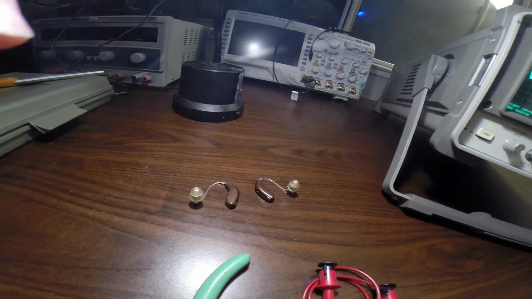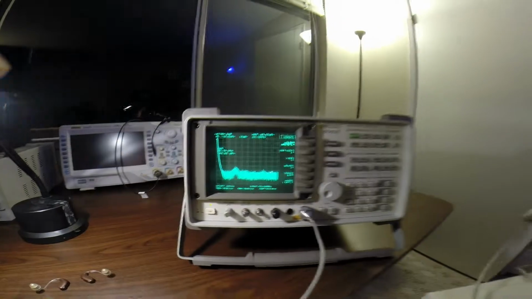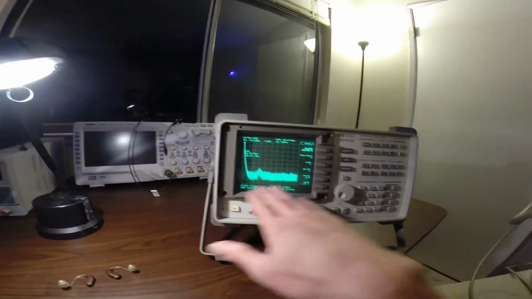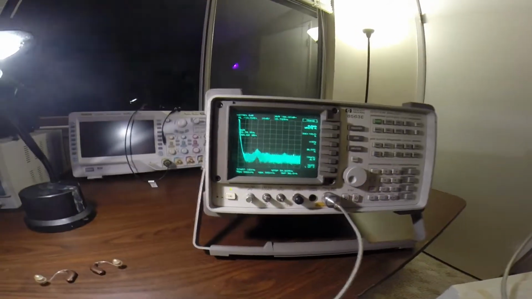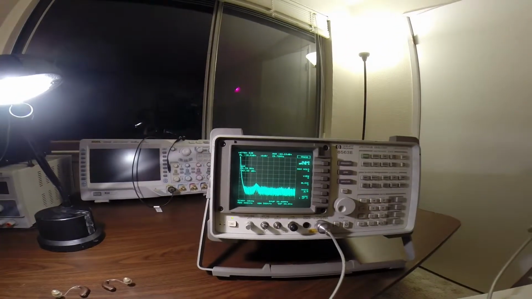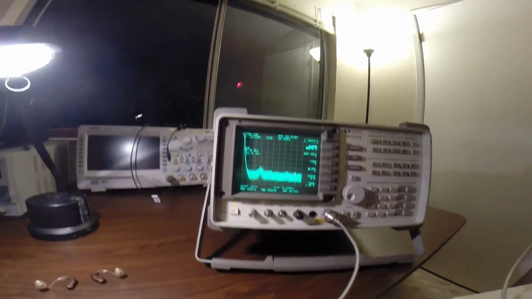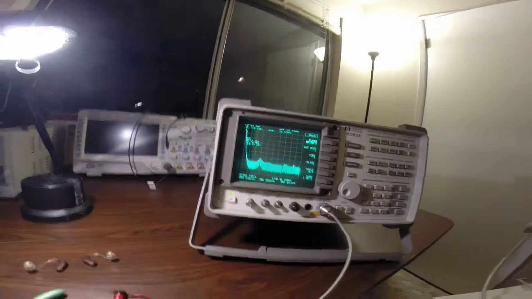communicate over. So what I decided to do was turn on my spectrum analyzer here, which takes a look at frequencies, and I searched for a while to see what band of frequencies they communicate over. It turns out it's pretty low.